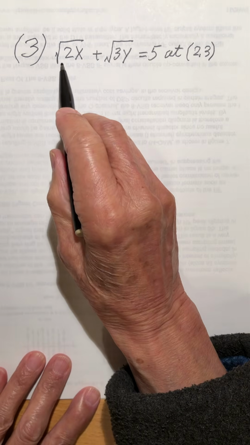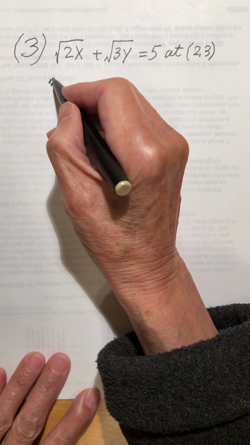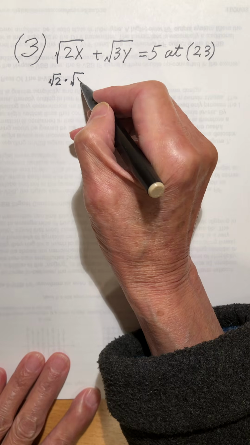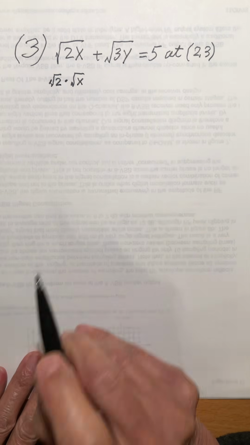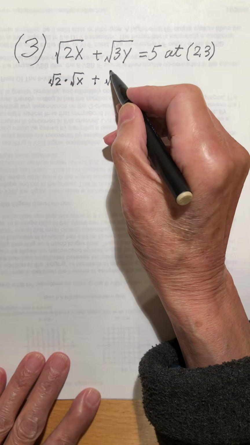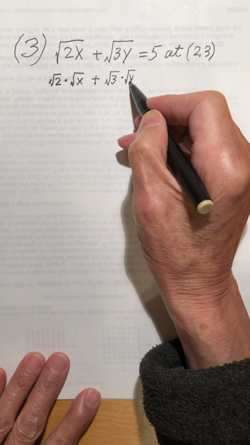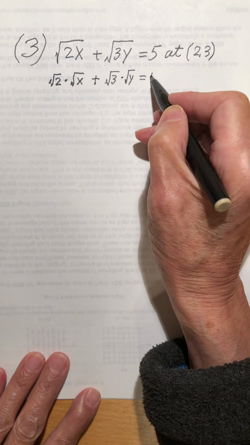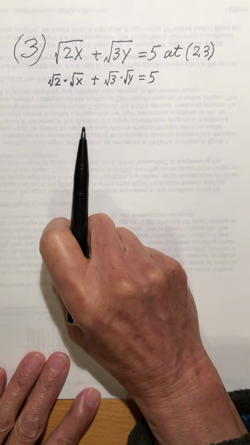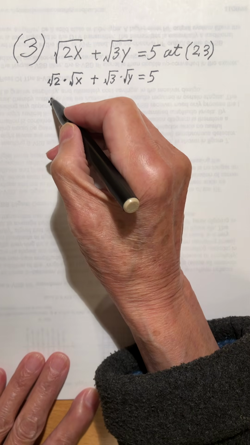I like to separate this into a constant multiple times square root x. I can do that, right? Do the same thing here. I have square root 3 times square root y equals 5. Now I do the derivative. This is a constant multiple, so I keep the constant multiple.